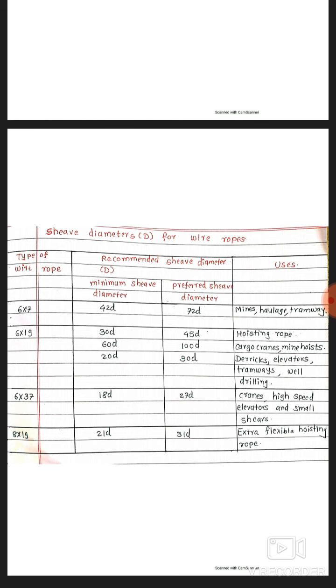If we consider 6 by 19, the minimum sheave diameter is 30D, the preferred sheave diameter is 45D, and the application is hoisting rope. For the next, the minimum sheave diameter is 60D and the preferred is 100D, with uses in cargo cranes and mine hoists. Then minimum sheave diameter is 20D, preferred is 30D, with uses in derricks, elevators, tramways, whale drills. For the third type, 6 by 37, the minimum sheave diameter is 18D, the preferred is 27D, with uses in cranes, high speed elevators and small sheaves.